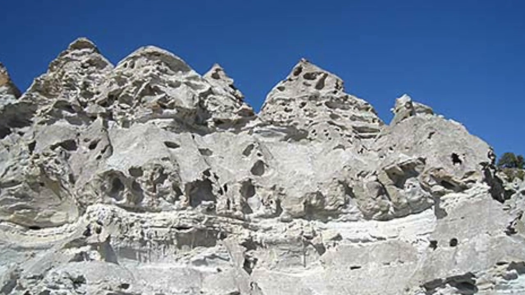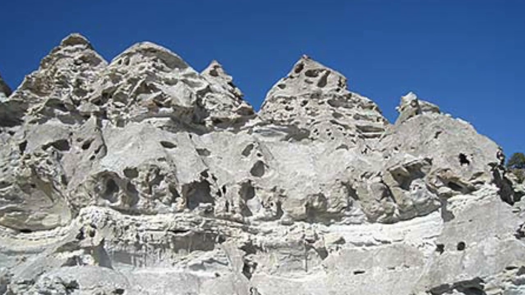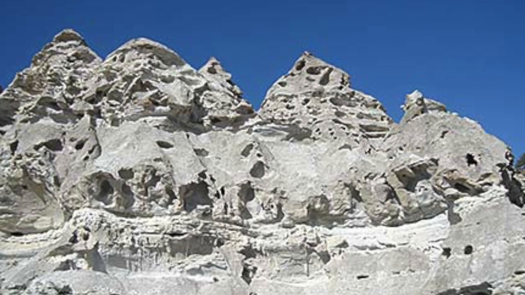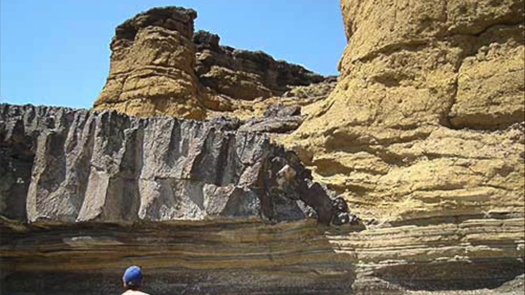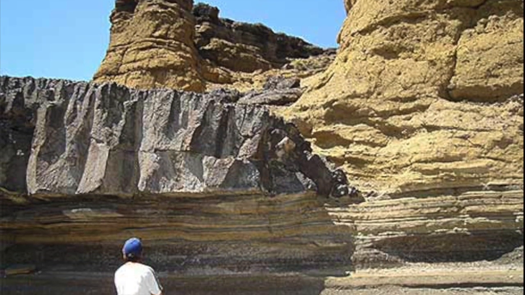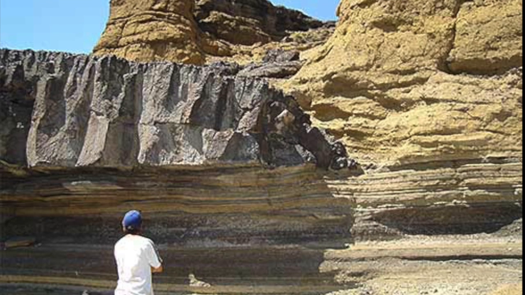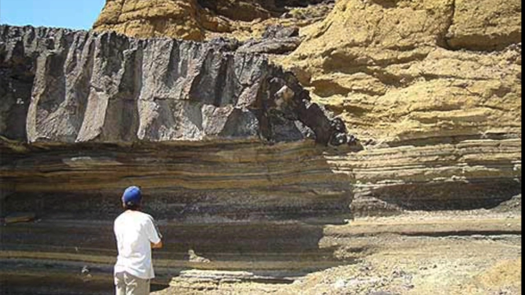Most basalt flows in the Snake River Plain were formed between the Pliocene and the Holocene epoch. This means that the younger flows aren't more than a few thousand years old, and the older basaltic flows are about 4 million years old.